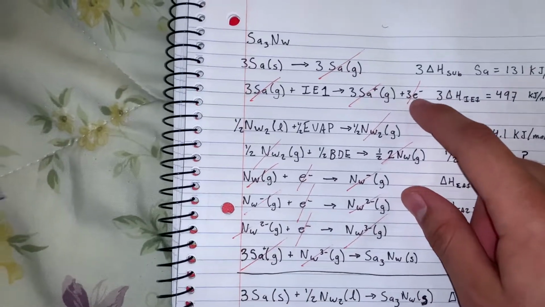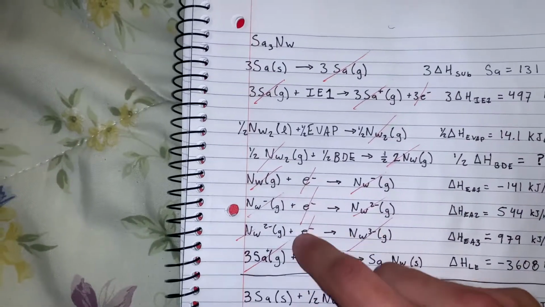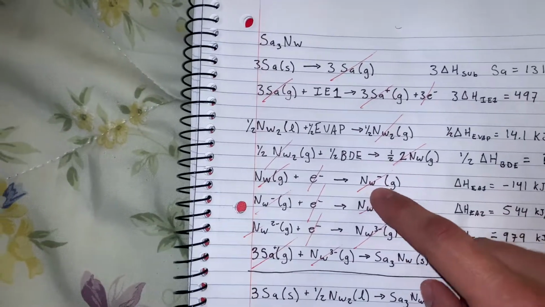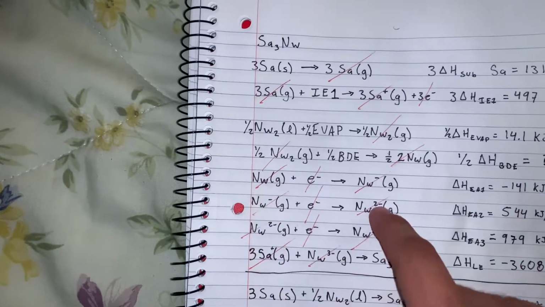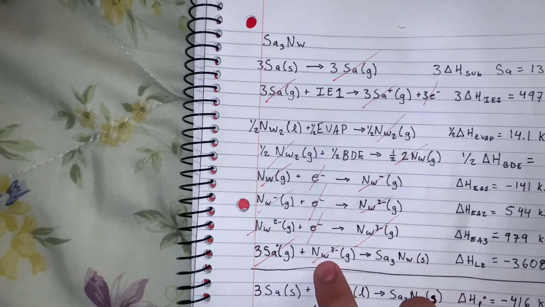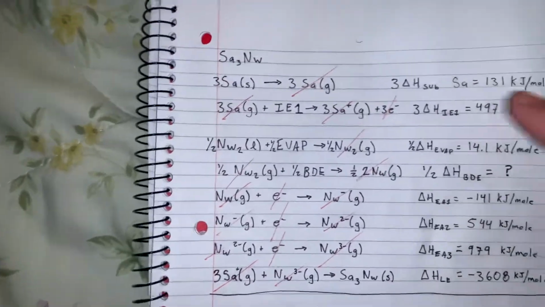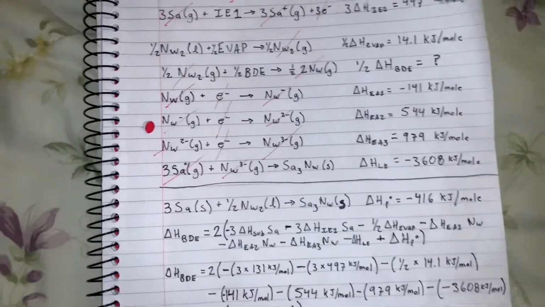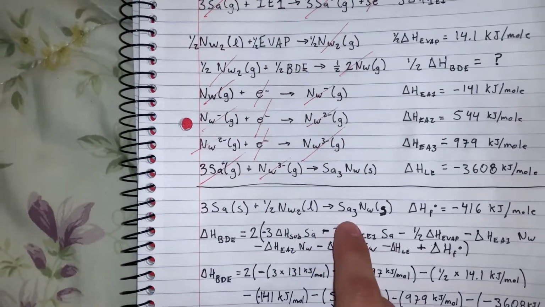The 3 electrons, I'm going to cross off all of these 3. This one I'm going to cross off with this one, and this one with this one. So now that I have everything crossed off, I'm going to find the enthalpy of formation of Sa3NW.